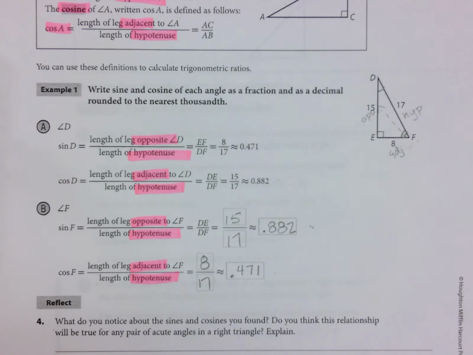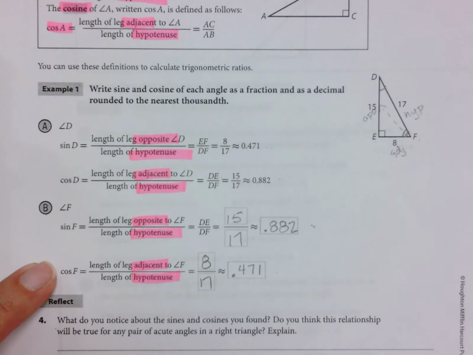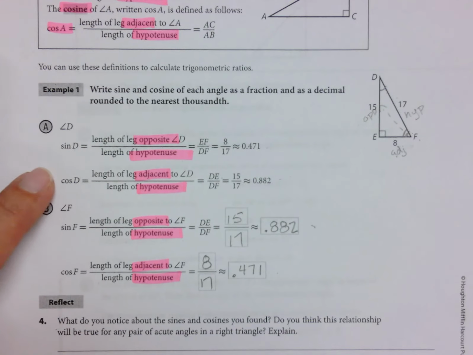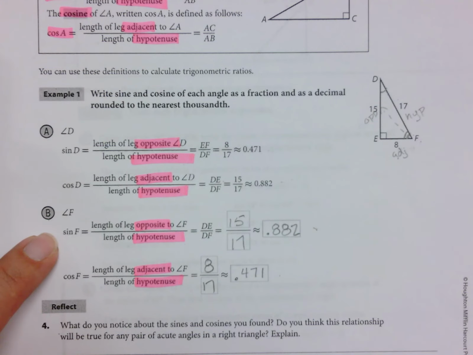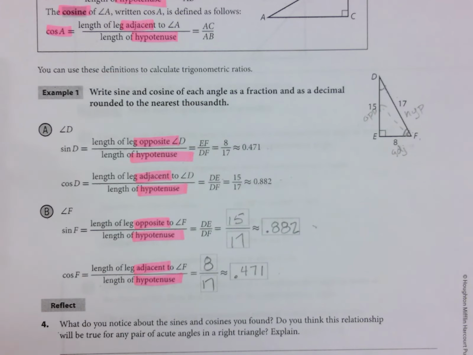What do you see happening between all of those ratios? Because we're seeing some repetition there. We're seeing that the sine of angle D is the same as the cosine of angle F. We're seeing that the cosine of D is the same as the sine of F. So these complementary angles have relationships with one another when we do the sine and the cosine of those complementary angles. And you're going to see that again in just a moment with another example.